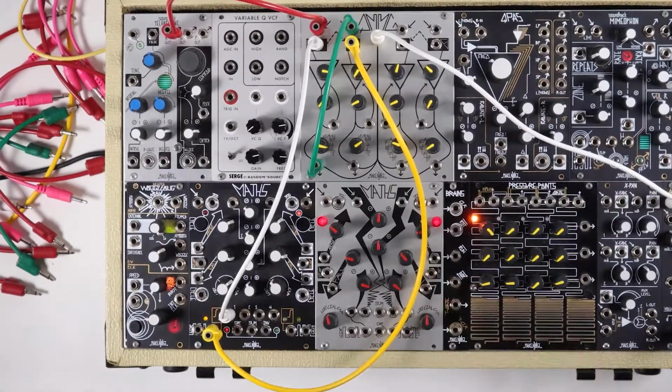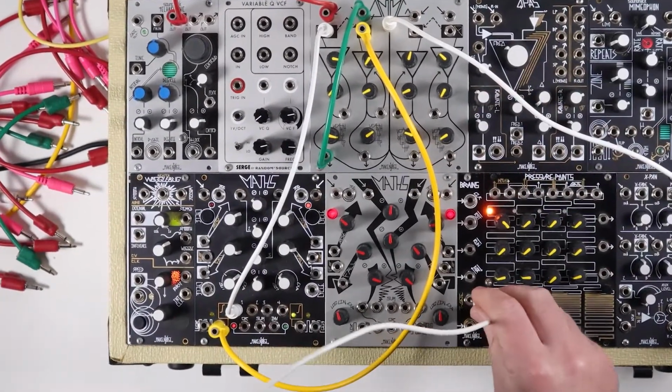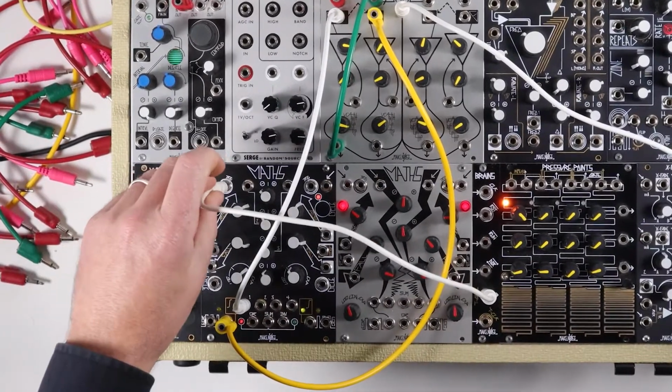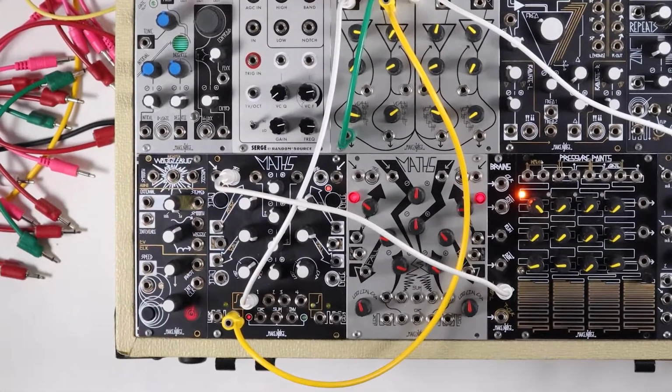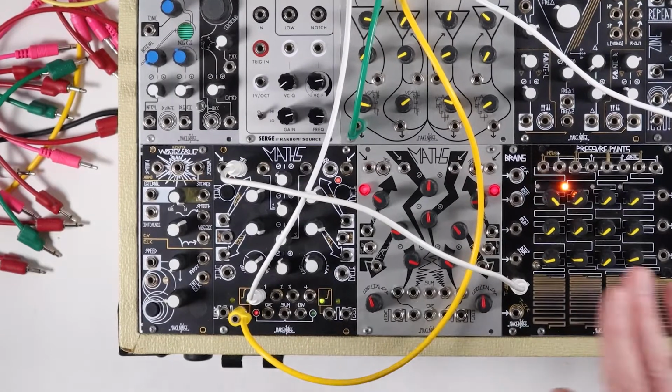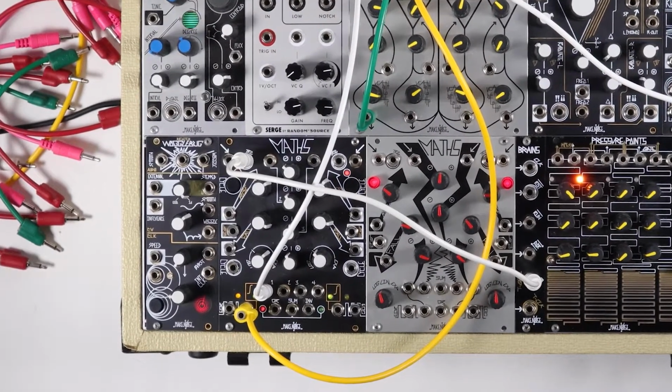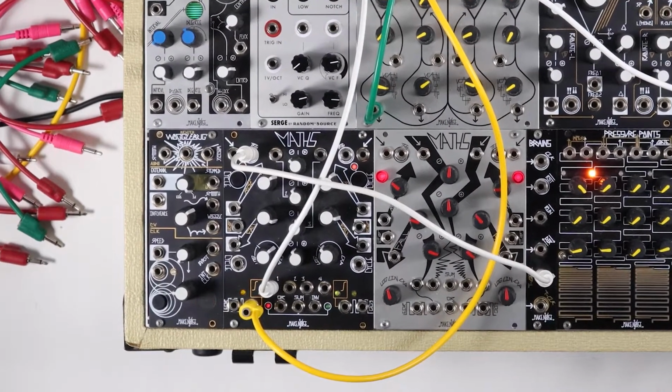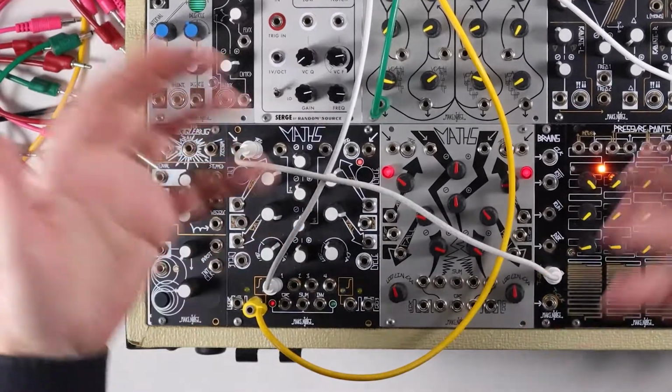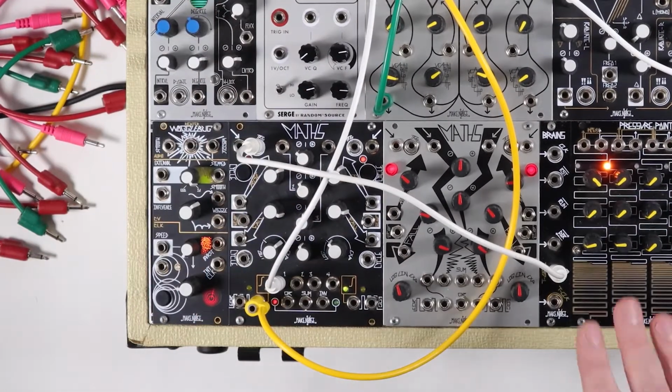Also, if you'd prefer to manually trigger your waves, patching a gate into the trigger input of this function generator will do just that. Now there can be as much distance between these waves as you like.